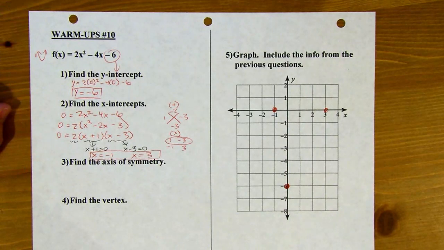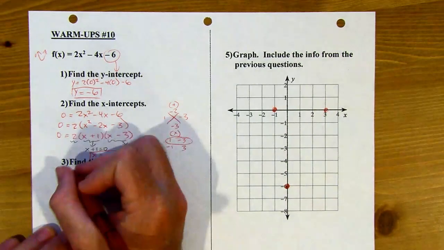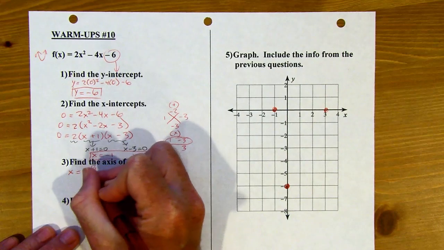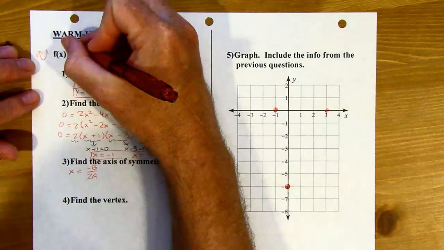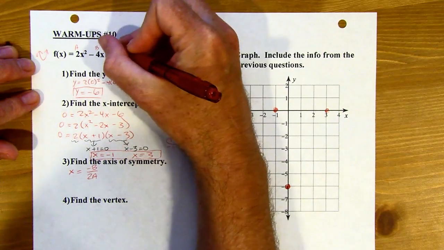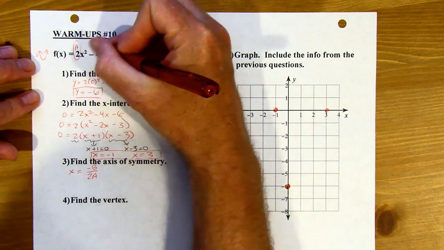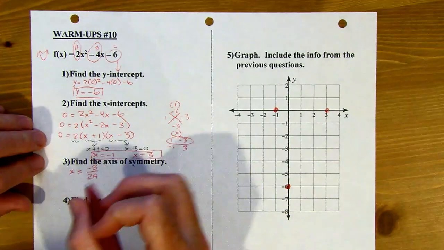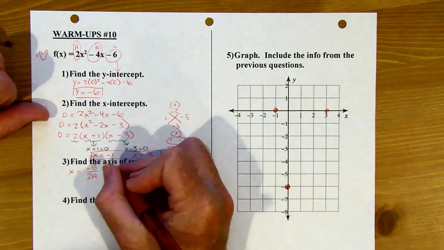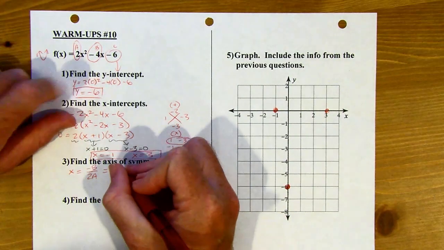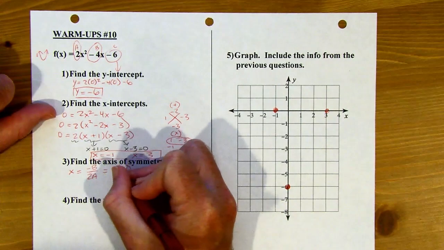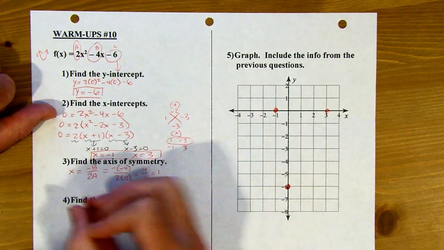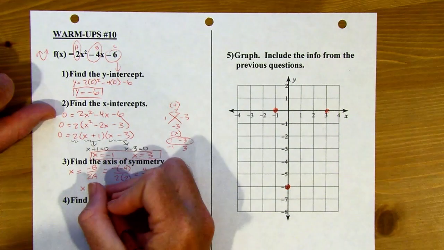All right, next up, let's find the axis of symmetry. So there's a little formula for that. x equals negative b over 2a. Remember this is a, b, and c. It's just the numbers, and the signs have to go with them. So here I've got the opposite of negative 4, so negative negative 4 over 2 times 2. So that would be 4 over 4. That equals 1.